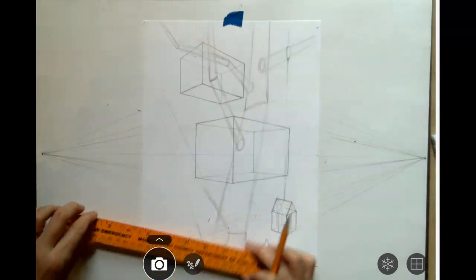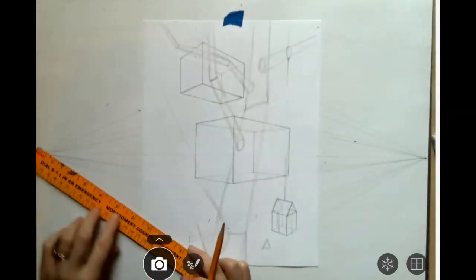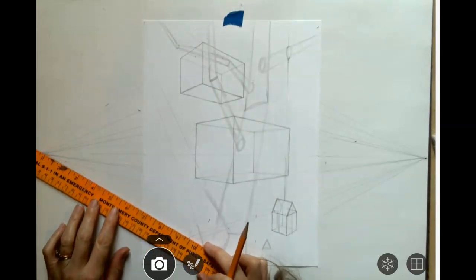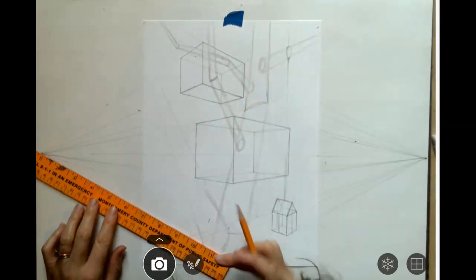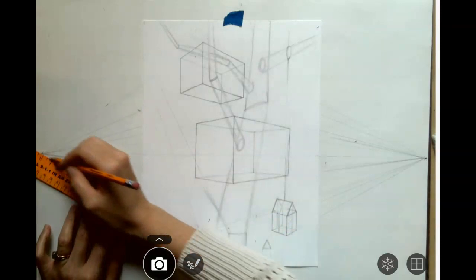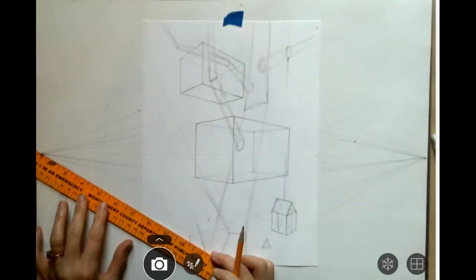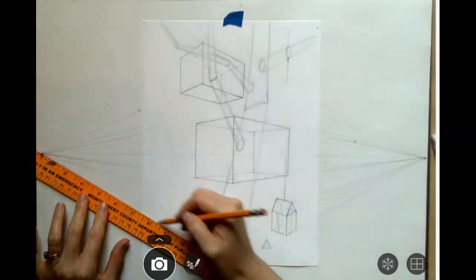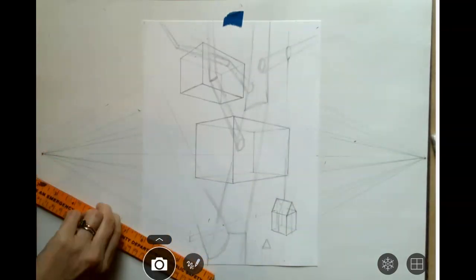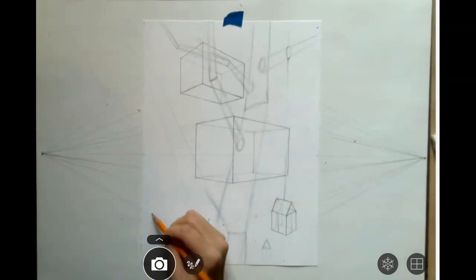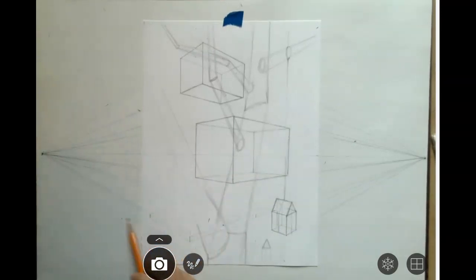And then I'll have over here, this line then also needs to connect to our other vanishing point. So at the top and then at the bottom. And then let's say we'll end it over here, so close to the edge, but not so close that it'll get cut off.